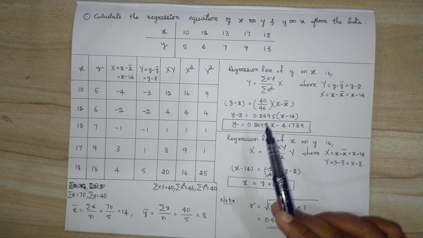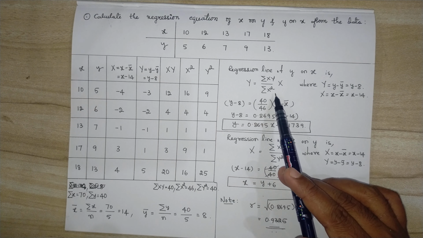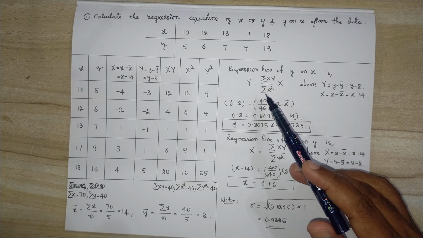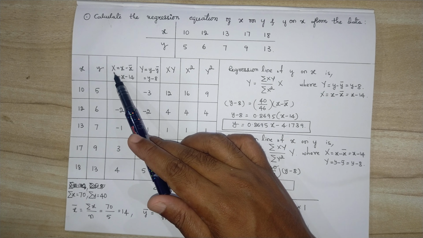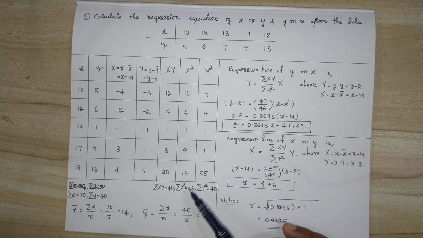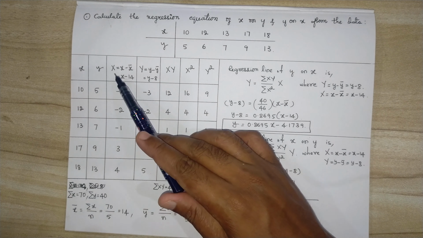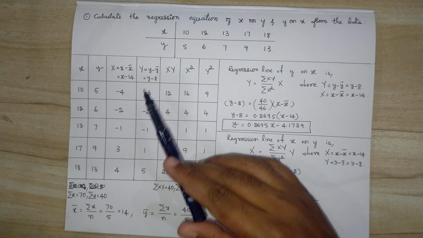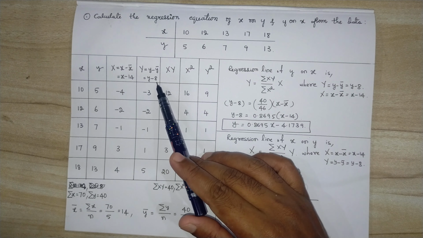Look at this formula. So y equals the summation x into y divided by the summation x square. I need to calculate summation x square. So first let us calculate x and then the square of that, and the sum of all those values will be your summation x square. Let us calculate x and y by using x equals x minus 14, y equals y minus 8.